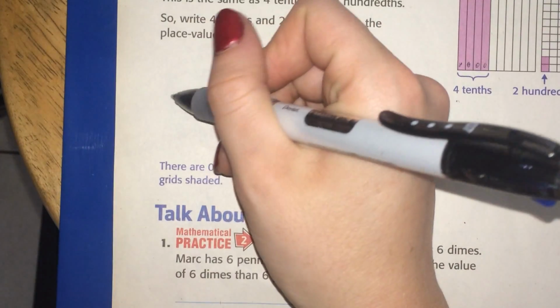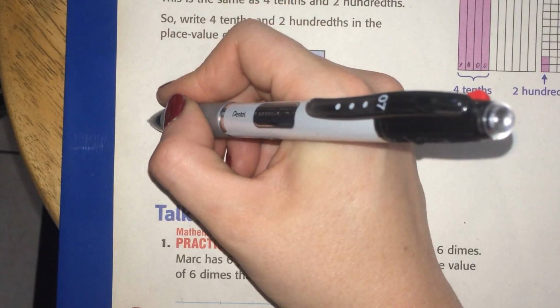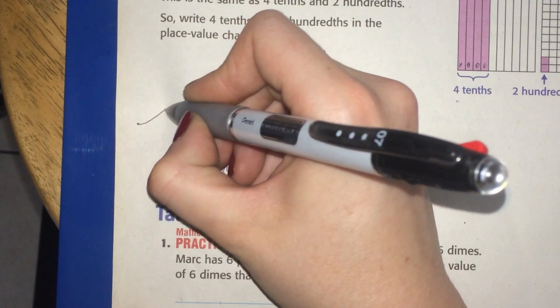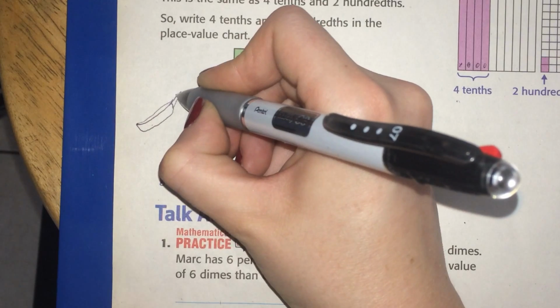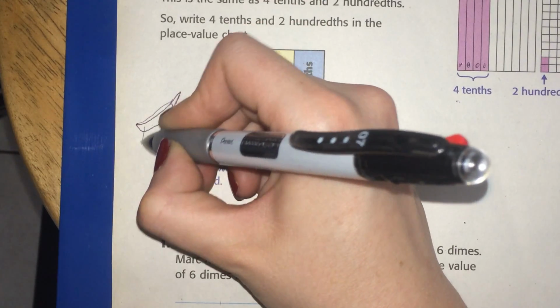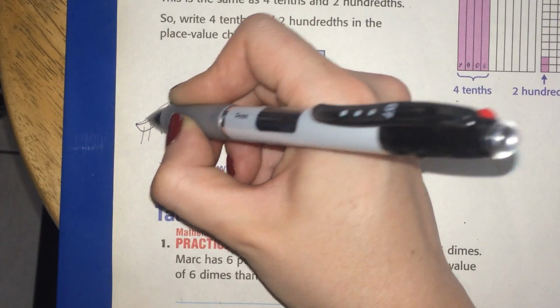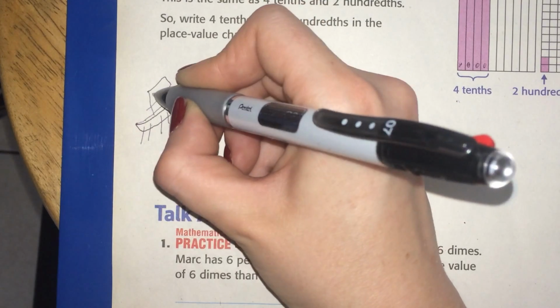Let's see, what should we draw today? Maybe let's draw a trireme. Thinking Greek today. Some oars, maybe a nice sail.